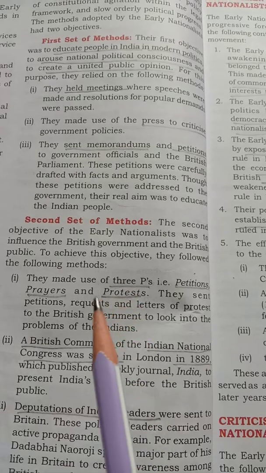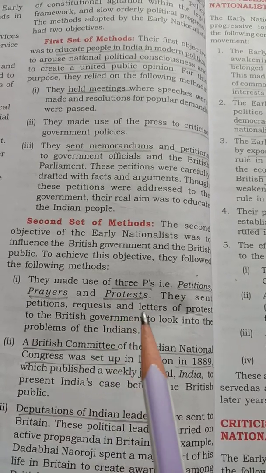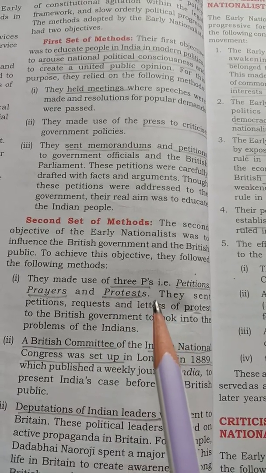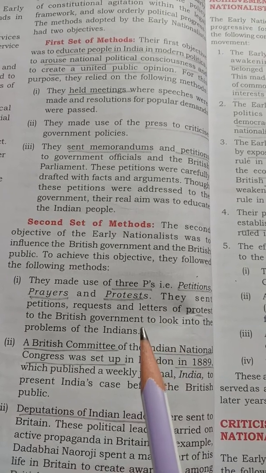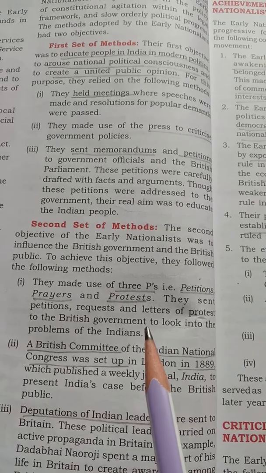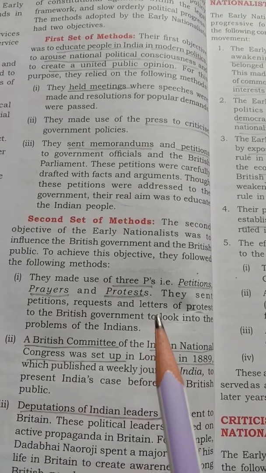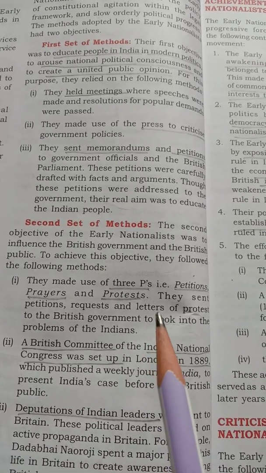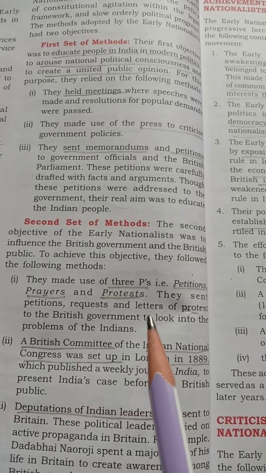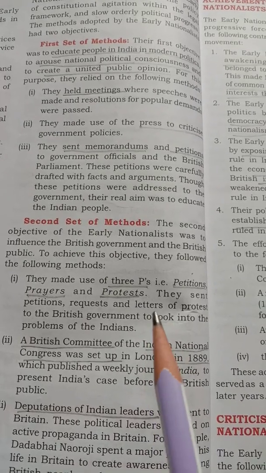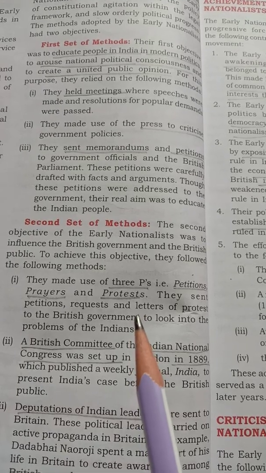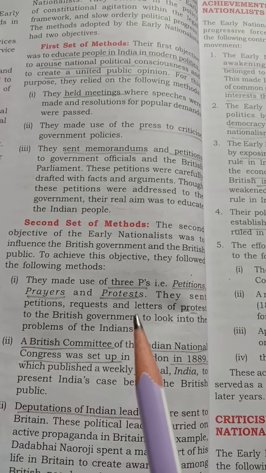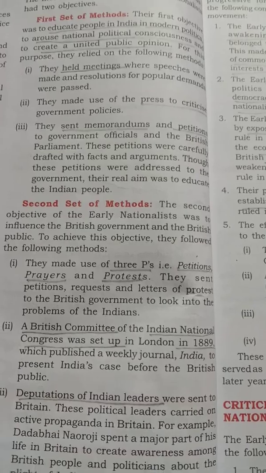The main purpose was to tell the government how much the Indian people were in trouble and struggling in their lives.